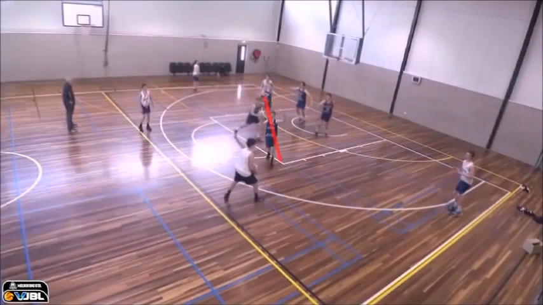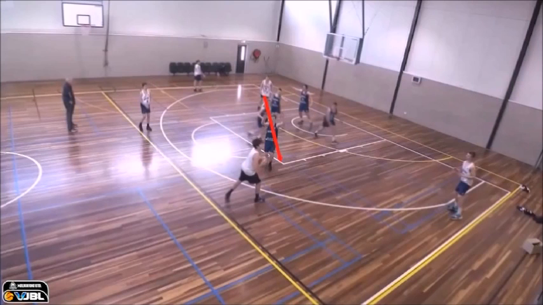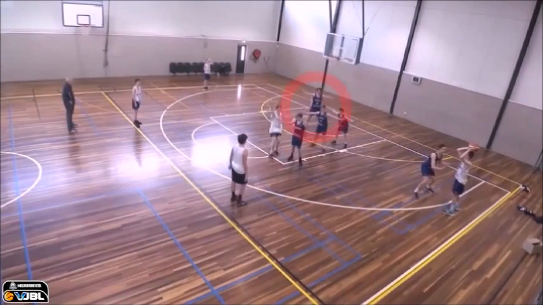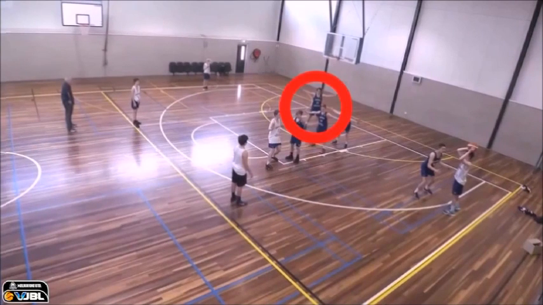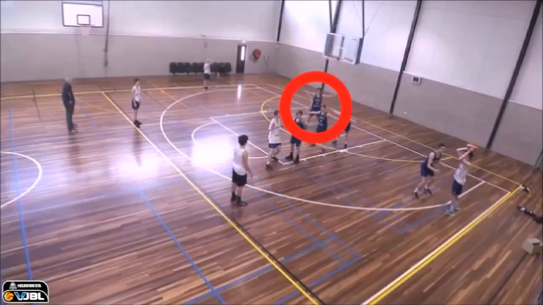This clip shows what would be essentially considered zoning against a player flashing from the low post to the high post. You can see this player on the left lane here flashes from low up to the high post area. The player who is allegedly playing man-to-man on him stays at the basket, essentially zoning the basket. No one has moved with that cutter as they would if they were playing proper man-to-man defence. This would be considered zoning.